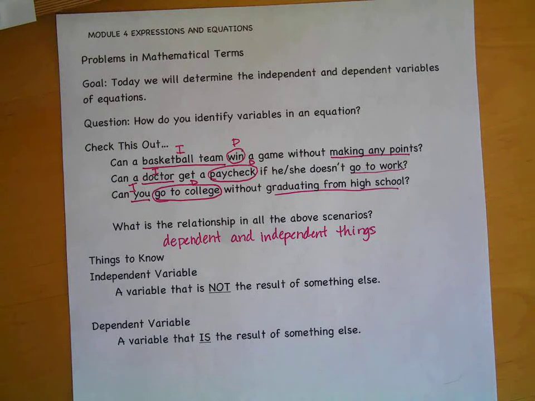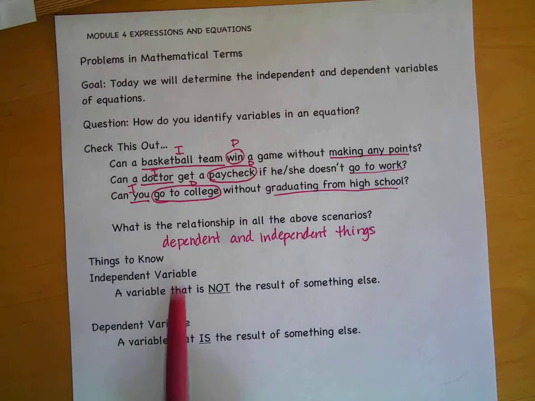So it's very important to figure out which one of the items could exist without something else. And then it also is very important to identify how that something will not exist without something else happening, okay? And so talking about independent variables and dependent variables, you just have to recognize that one can exist without the other and the other cannot exist without the one. And so that's how you need to know the difference between independent and dependent variables.